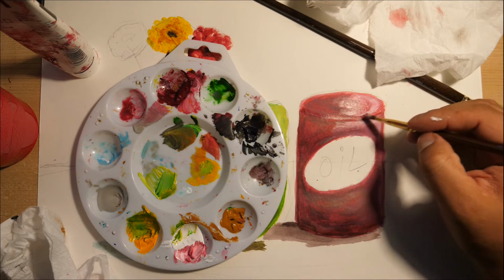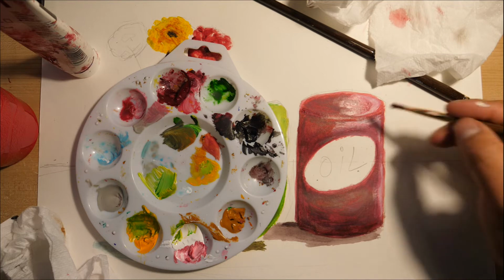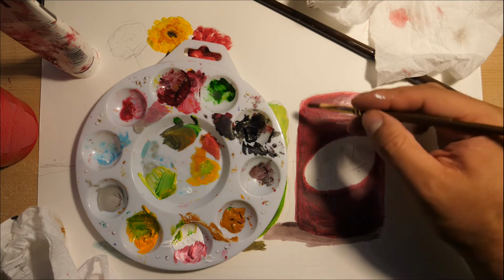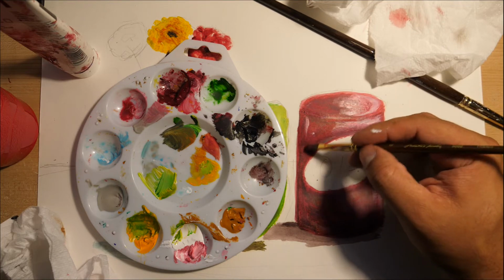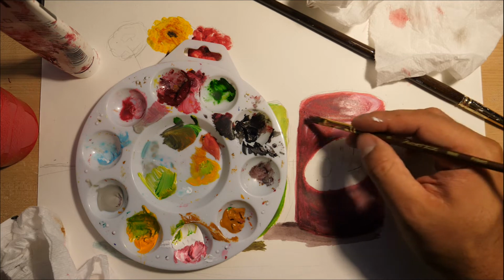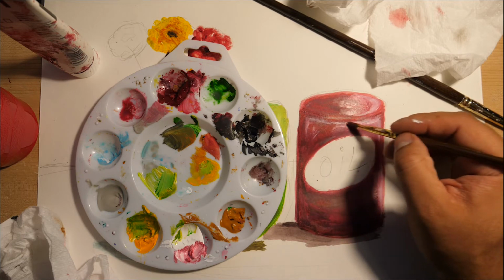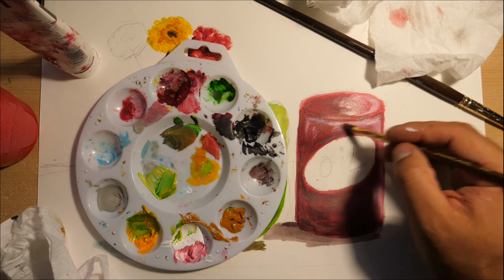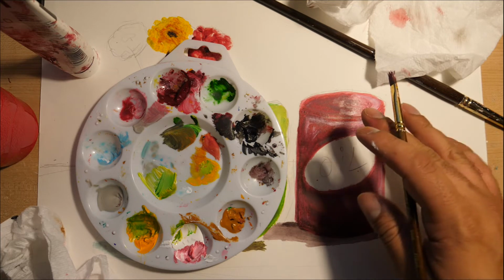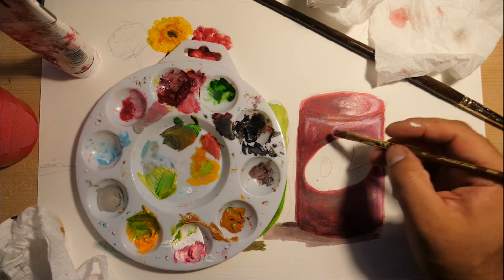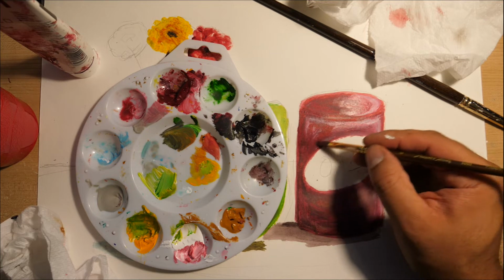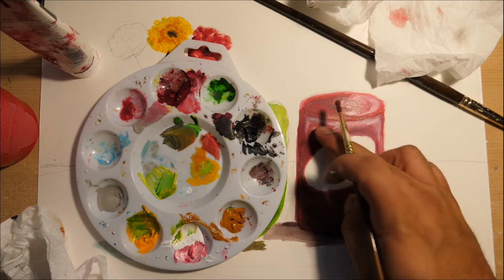Let's give it a red outline here between the can and the lid. Okay. Look, I accidentally put some highlights there, but that's just like Bob Ross said, this is a happy accident. I kind of like that. It looks cool. See?